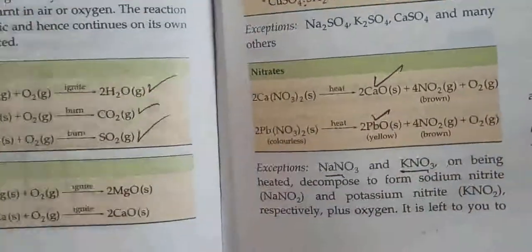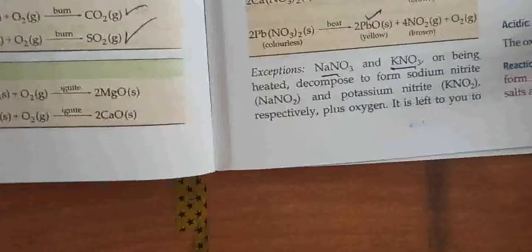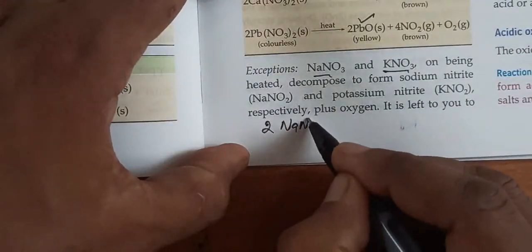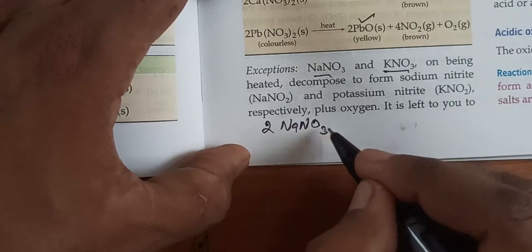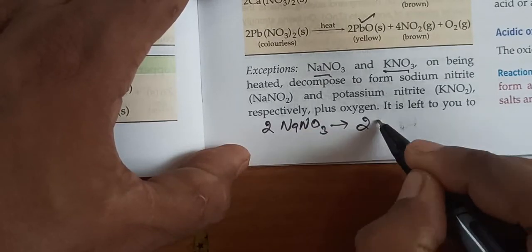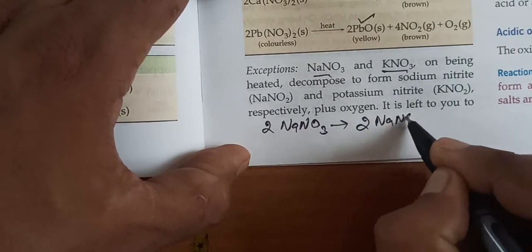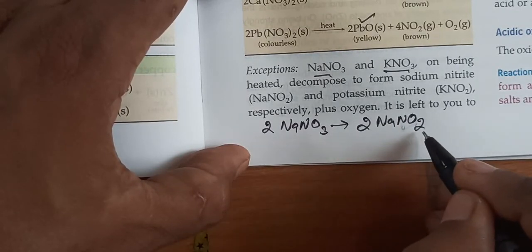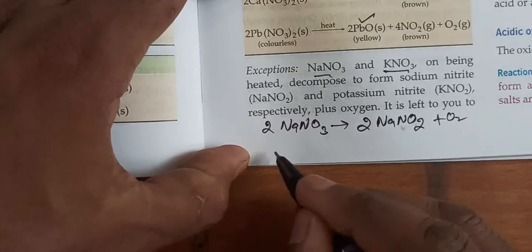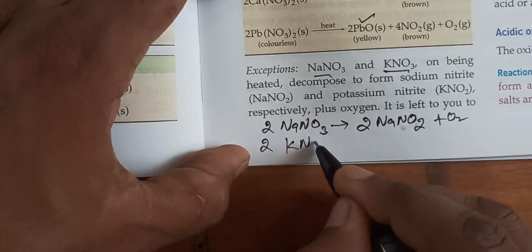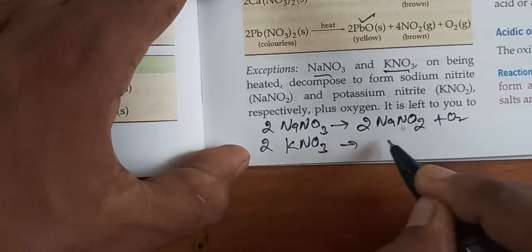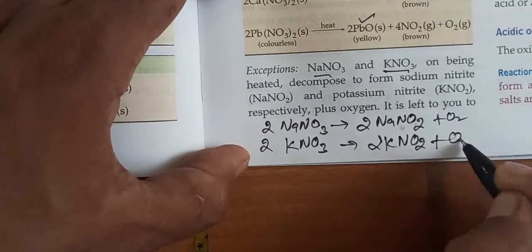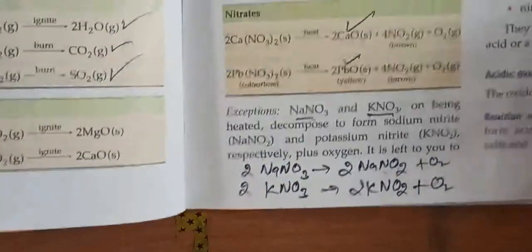In fact, sodium and potassium nitrate, I'll write the reaction here, you check. Sodium nitrate, when it is heated, will not form oxide, it forms sodium nitrite. 2NaNO3 gives 2NaNO2 plus O2. And same way potassium nitrate also, on heating forms potassium nitrite, 2KNO3 gives 2KNO2 plus O2. So their decomposition is different here.